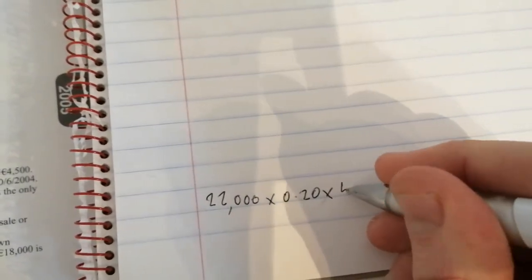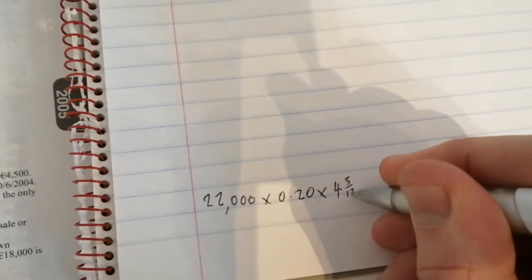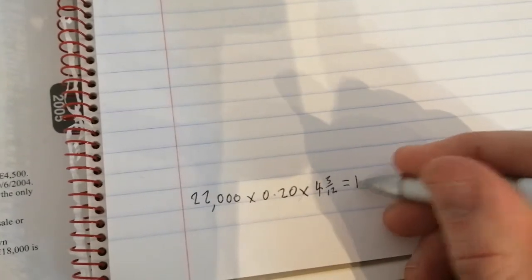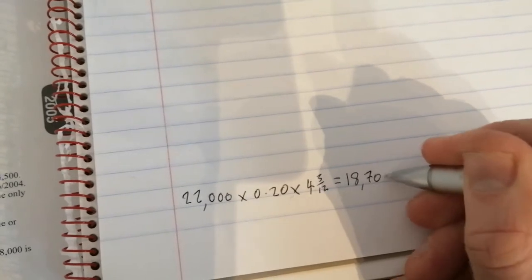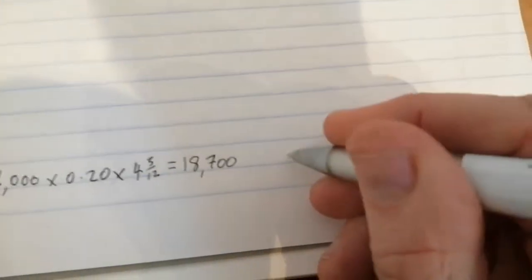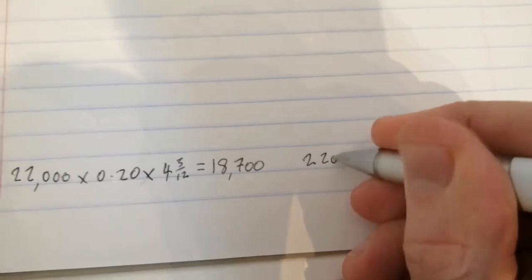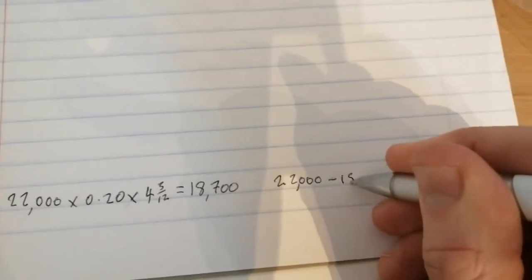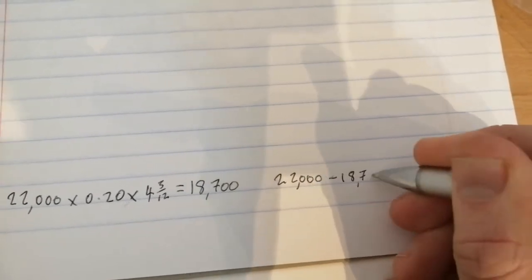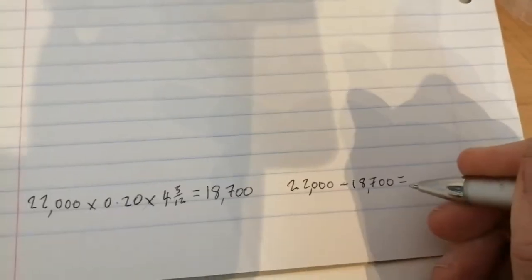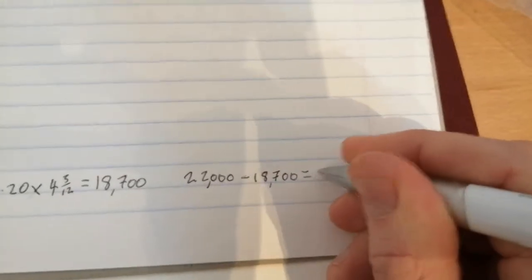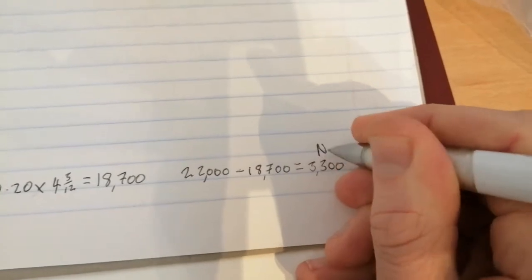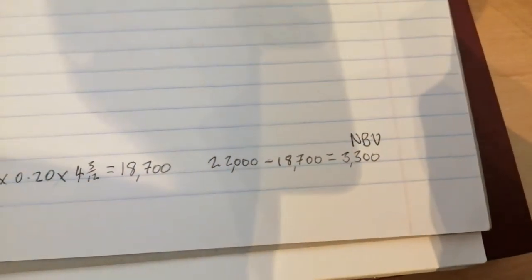So multiplied by 4 3/12, 3 months. Okay, and that comes to 18,700. So that's the total depreciation on the machine that we got rid of. Okay, it had cost 22,000 in the first place. If we subtract the total depreciation from it, we end up with a figure of 3,300. So that is your net book value, isn't it? That's the value of the machine.